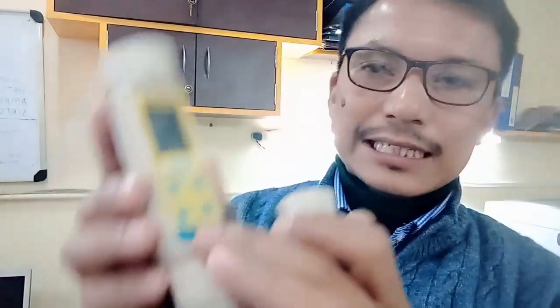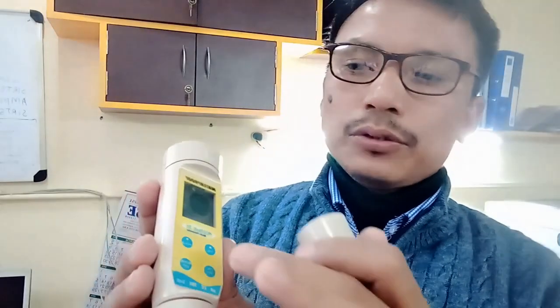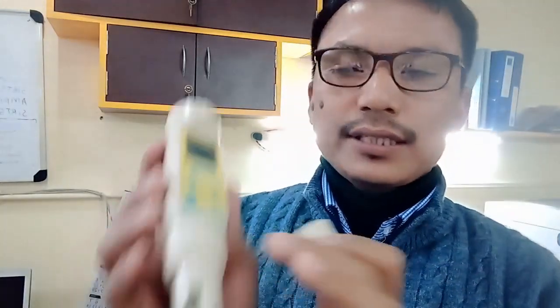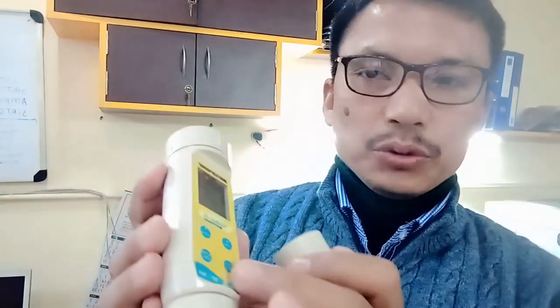Similarly, if you go for the salinity button, this button will give you the total salinity of the water. As you know, fresh water has almost nil salinity, but if you go to ocean or brackish water, you'll get some salinity level, and the ocean will definitely have a high salinity level. So if this button is used, we can directly get the total salinity of that particular water body. So that is why this multi-parameter portable device is used to measure all these four parameters.